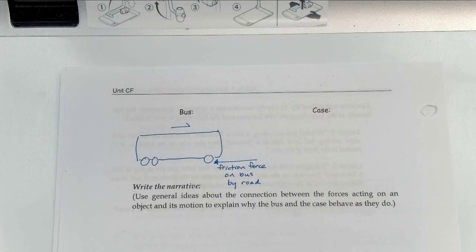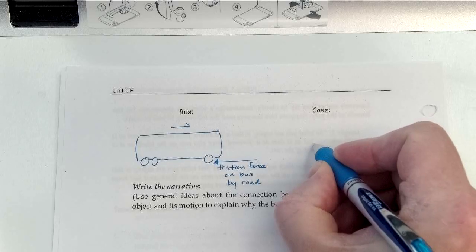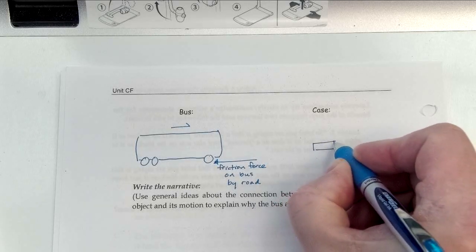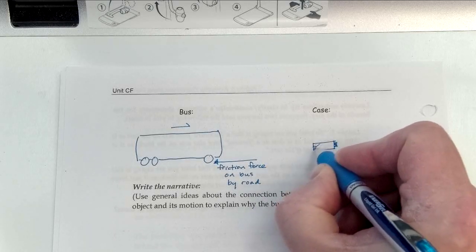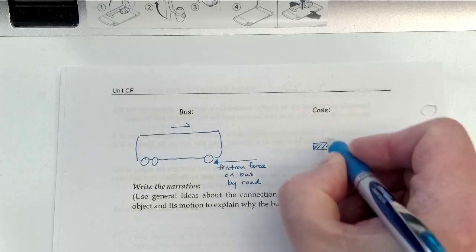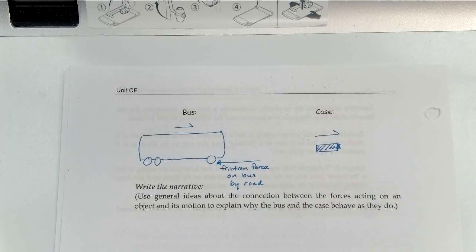There is the bus moving in one direction, an unbalanced force, in this case a force opposite to the direction of the bus's motion, and that's going to cause the bus to slow down and stop. But the case that is sitting up there on the shelf of this bus is moving along with the bus, but there's nothing, and I think they tell us to ignore friction in this situation, there's absolutely nothing that is pushing backwards against that case.